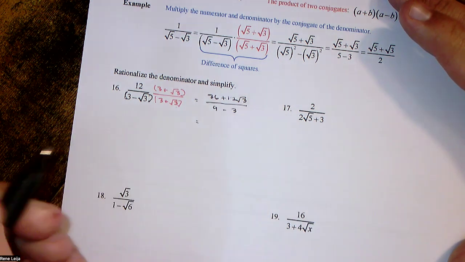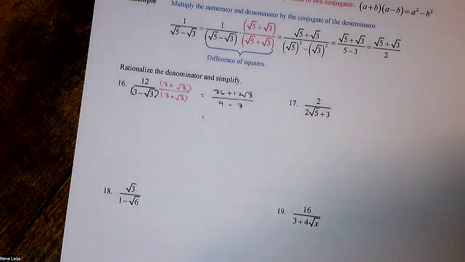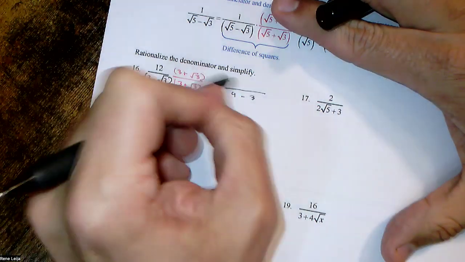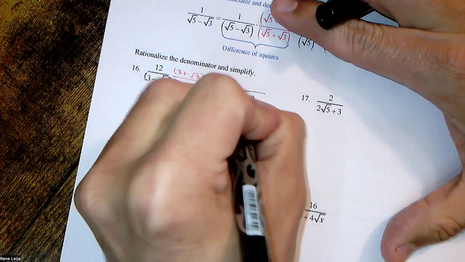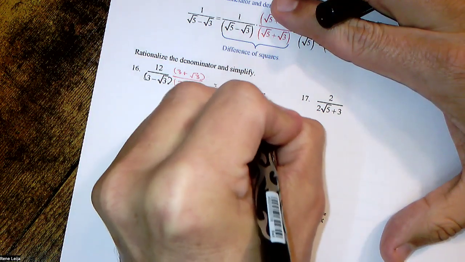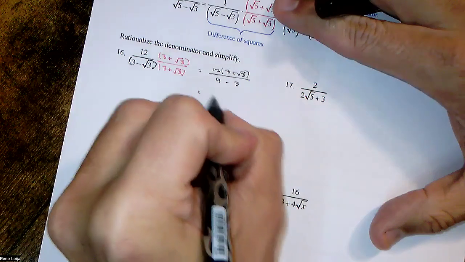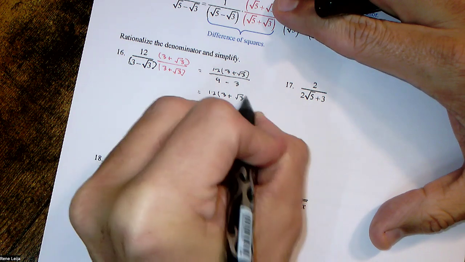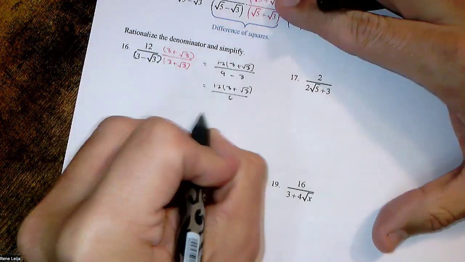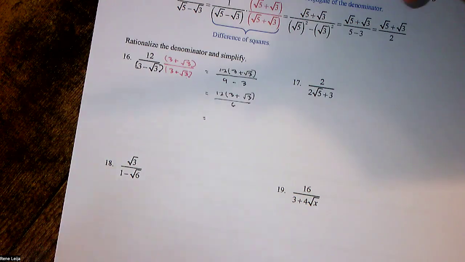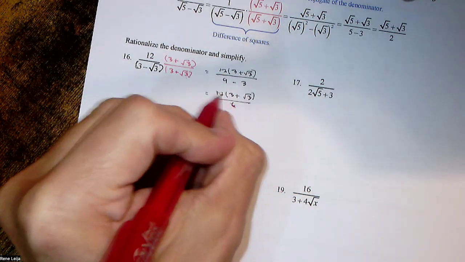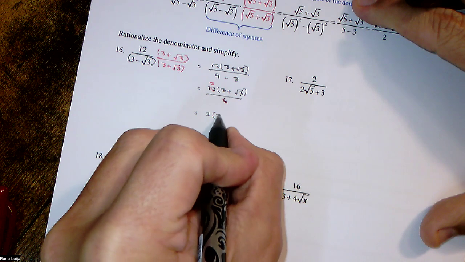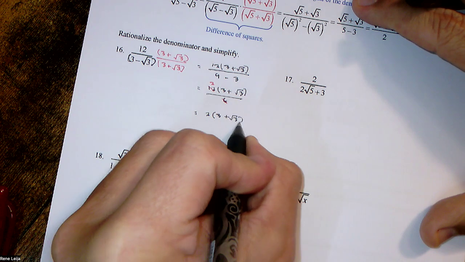Okay. Oh, you know what? I was even wondering about this. I should have left it alone. In this case, I should have left it just like this. And you'll see why. So in the bottom, 9 minus 3 is 6. And here's why. Because now I can see, oh, I can reduce this. 6 goes into 12 2 times. So this is just going to give us 2 times 3 plus root 3.